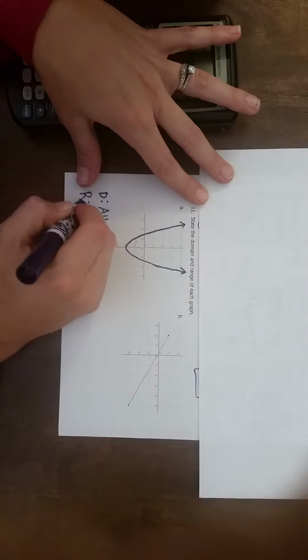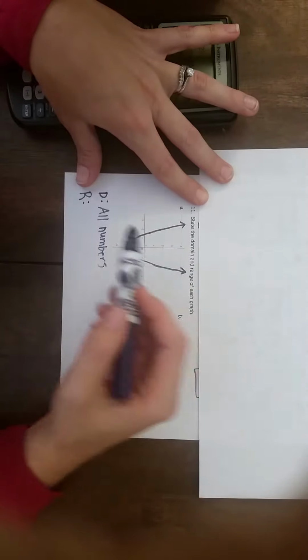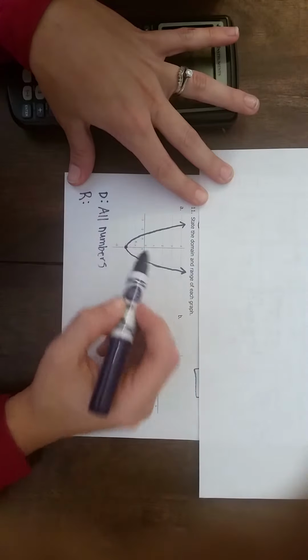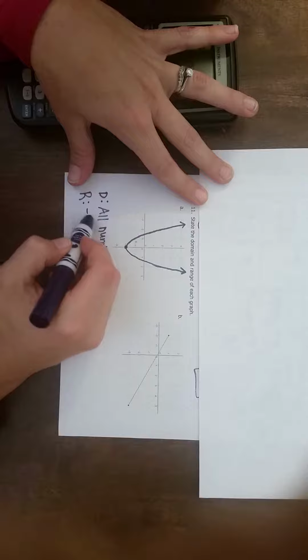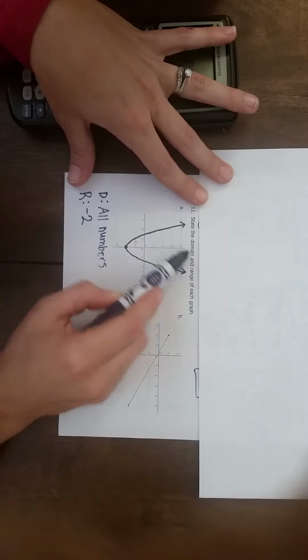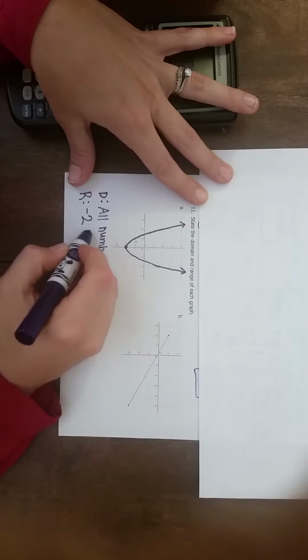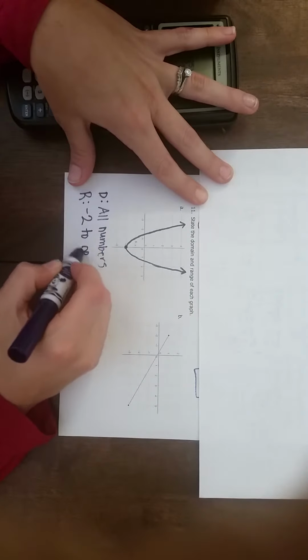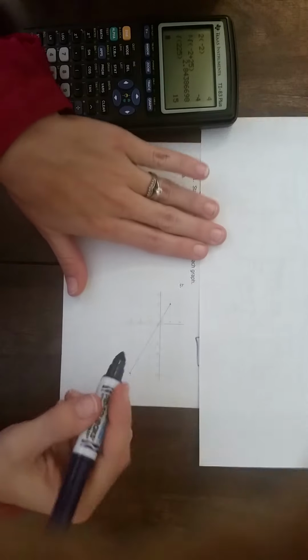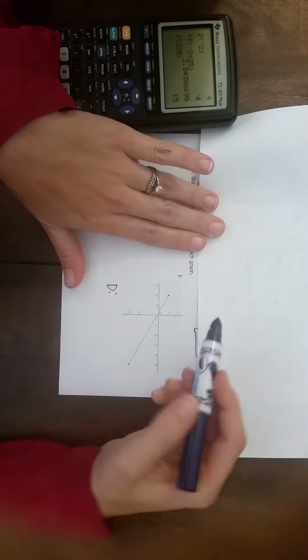The range, now we're looking at our y values. So if we start low and we try to find the lowest point, -2 right here is the lowest y value we get. So I'm going to start with -2. And then this tells me that we're going to keep going up and up and up. So we're going from -2 to infinity. That's the infinity sign.